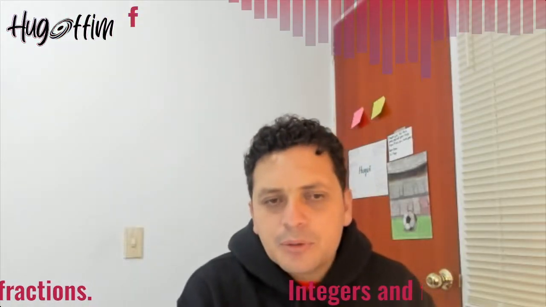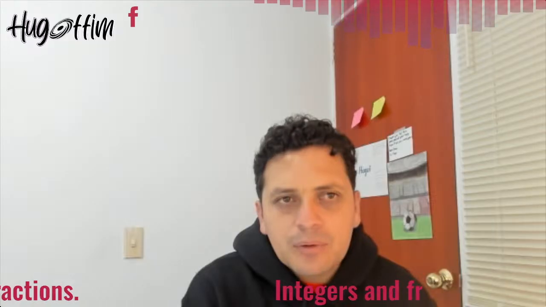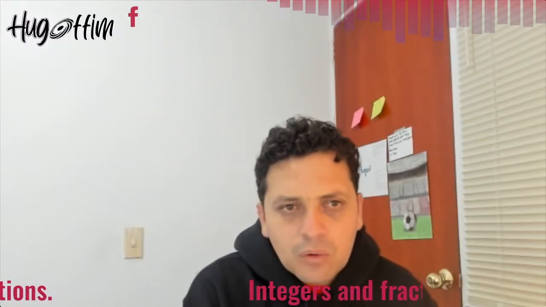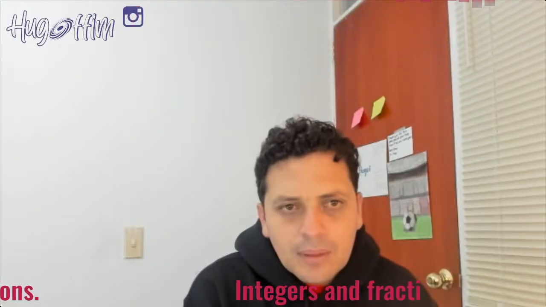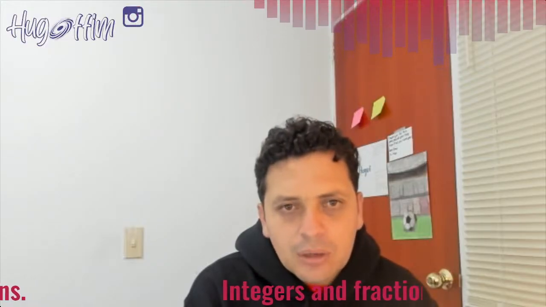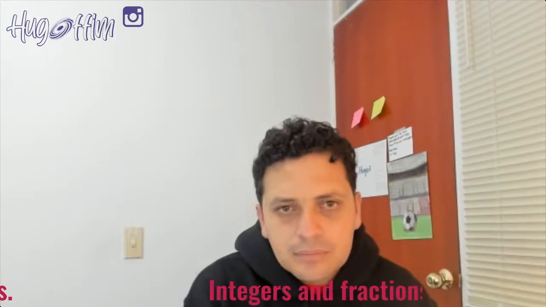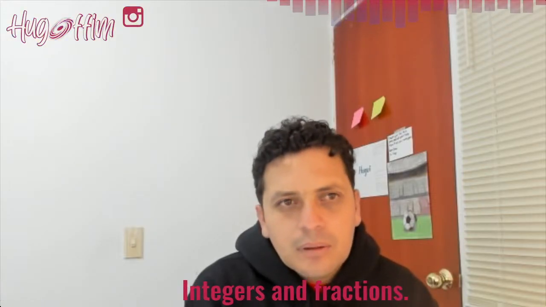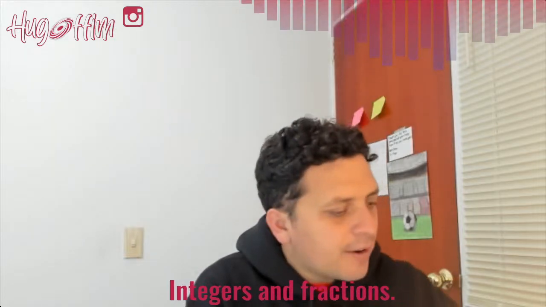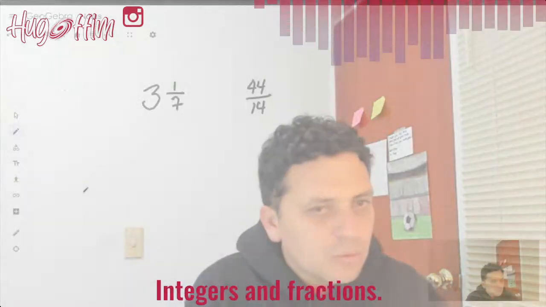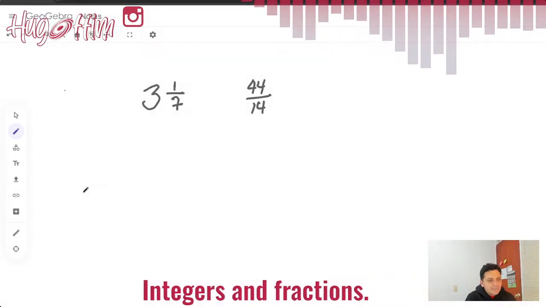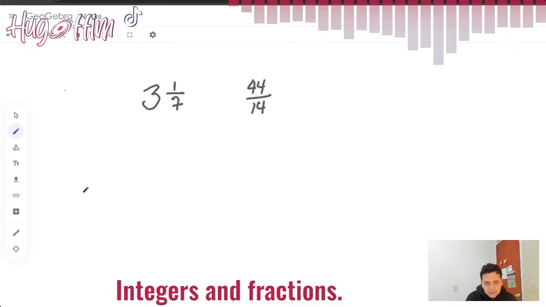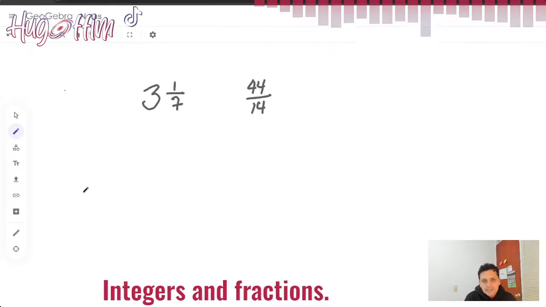So we're going to start by observing what happens when we use the mixed number notation. And I'm going to put one question about comparing fractions, and we're going to work on this idea. Let's say that I have these two rational numbers, these two fractions, 3 and 1/7.